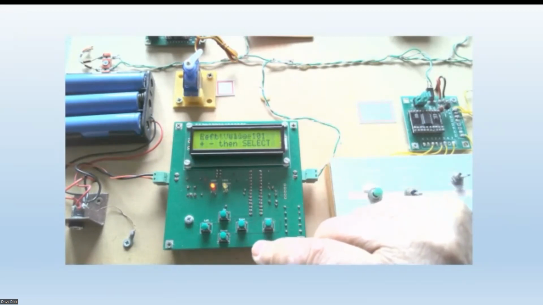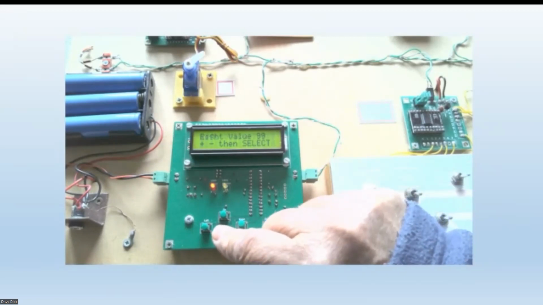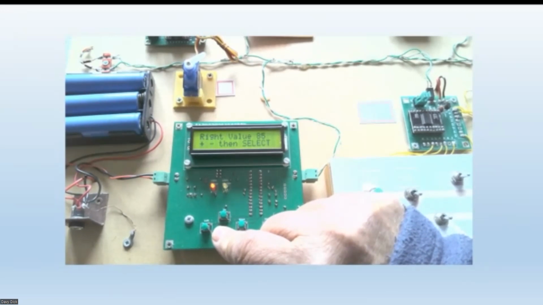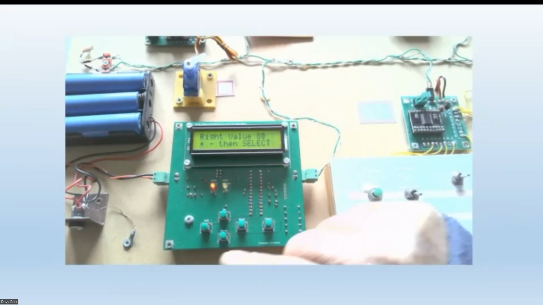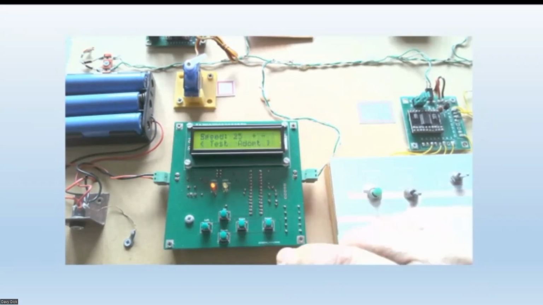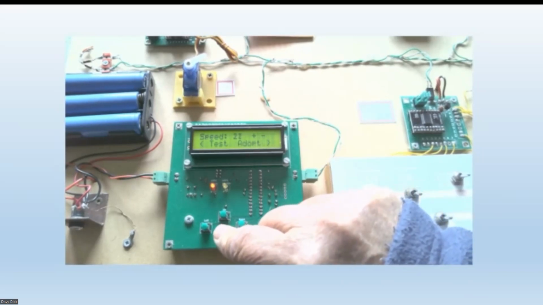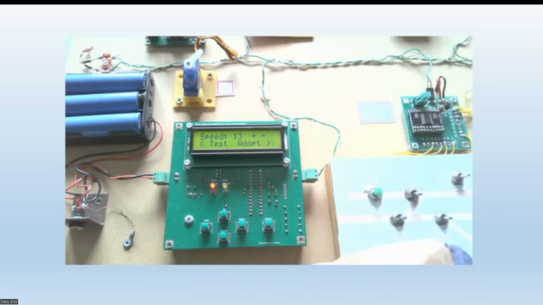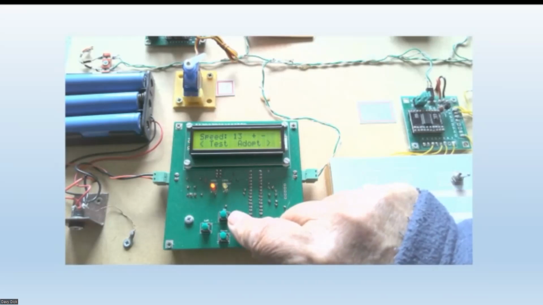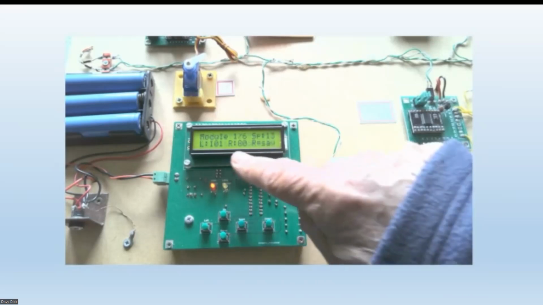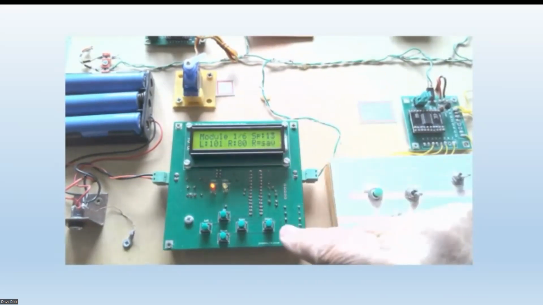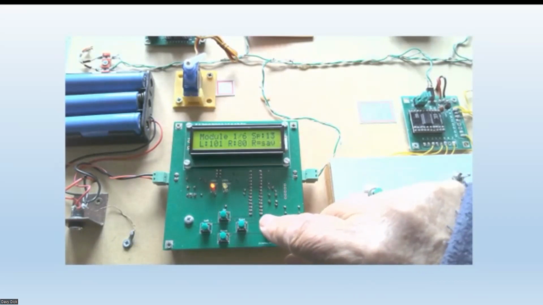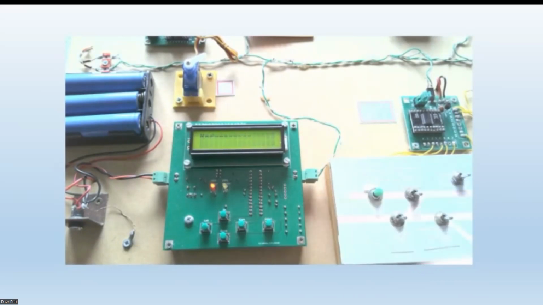Select. Press the right value. Select. Decide your speed. Test. If you're happy, adopt it. There's your values. And then you can save it.